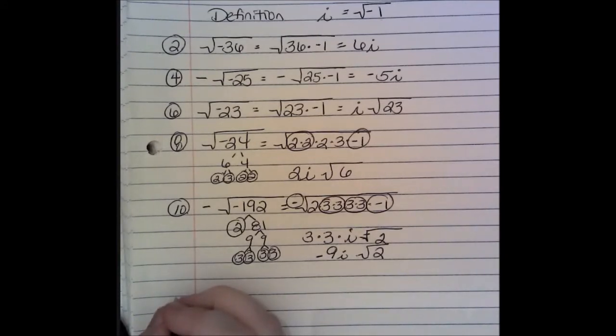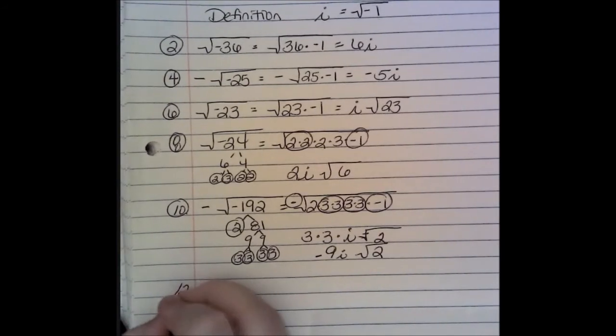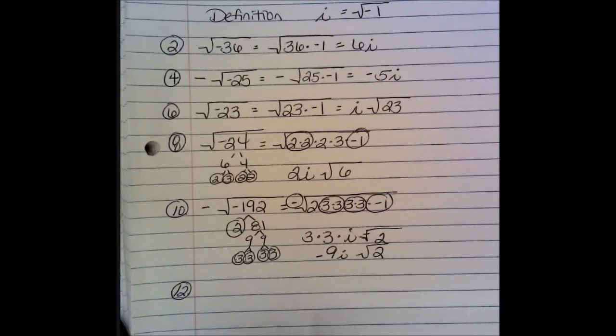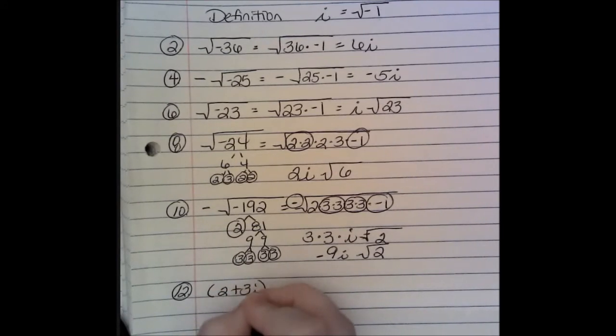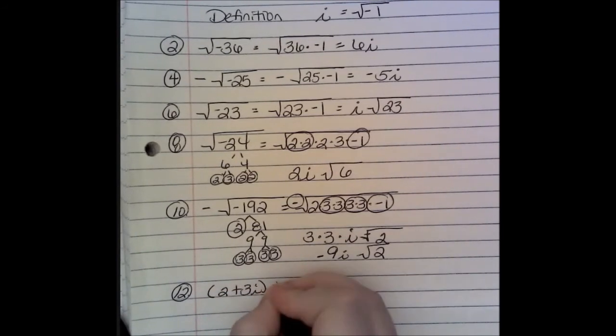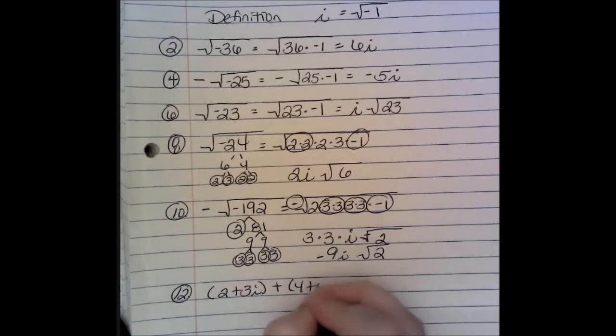So on number 12, they ask us to perform the indicated operation. And we have the quantity 2 plus 3i plus 4 plus 5i.